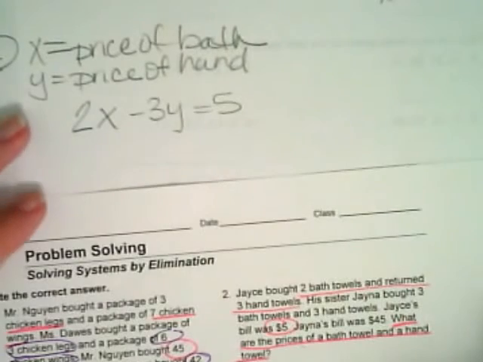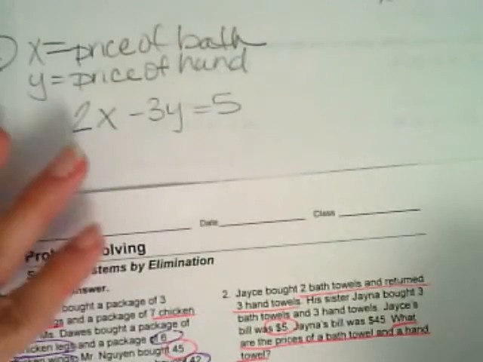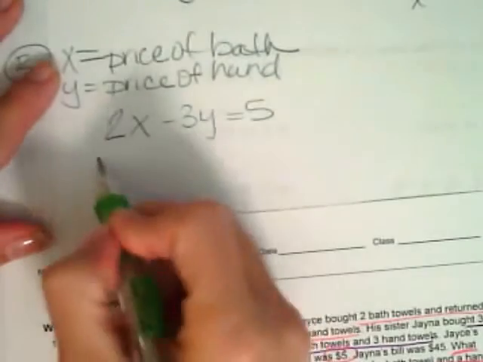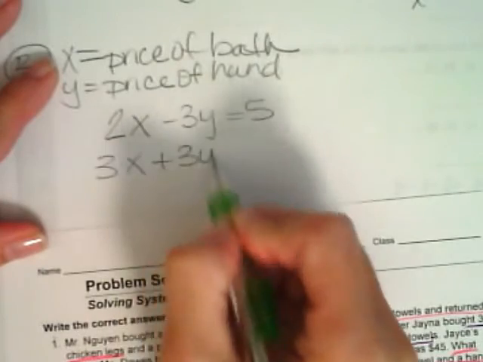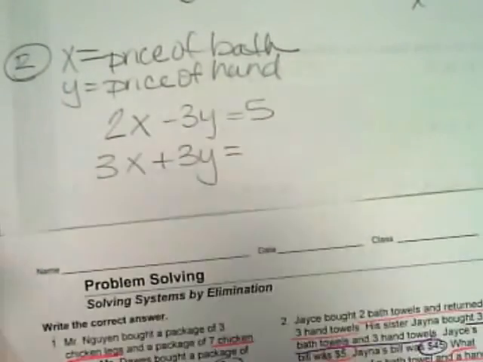Now let's look at his sister. Oh, I called Jace a girl. I apologize. His sister bought 3 bath towels and 3 hand towels. So 3 bath and bought 3 hand, and the sister spent $45.